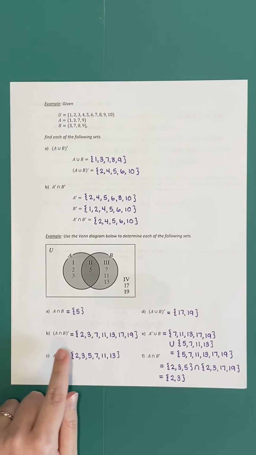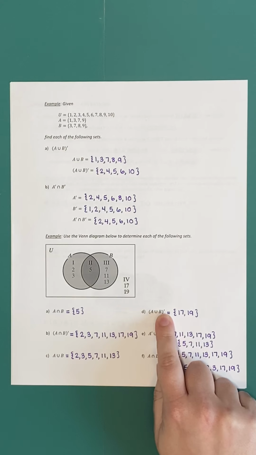So again, imagine just taking the circles as one unit. In other words, the only things that are not included are going to be the things that are outside of the circles entirely. Anything that's in the universal set, not further grouped into the circles, is not part of the union. Well, what if we take A union B and then take its complement?